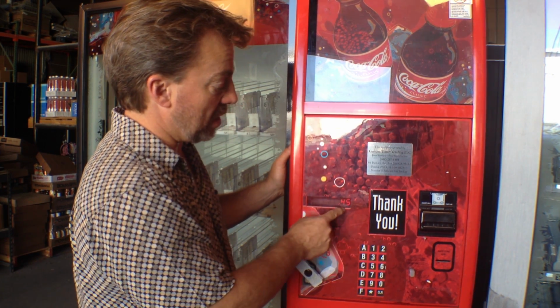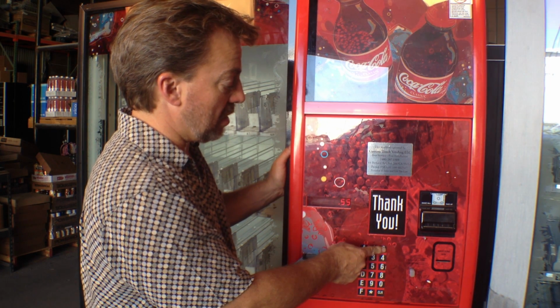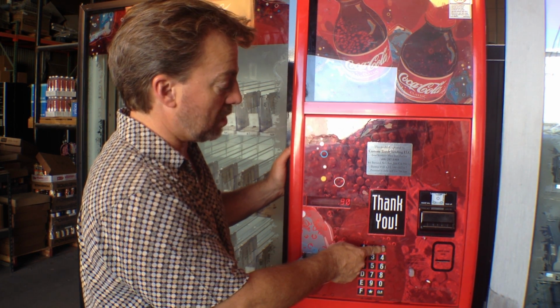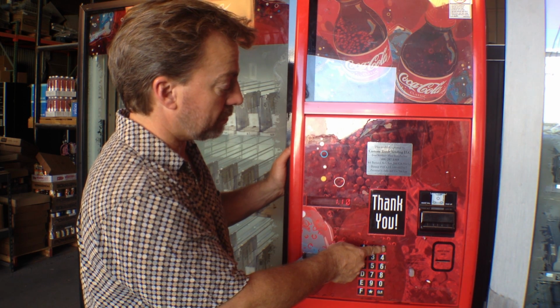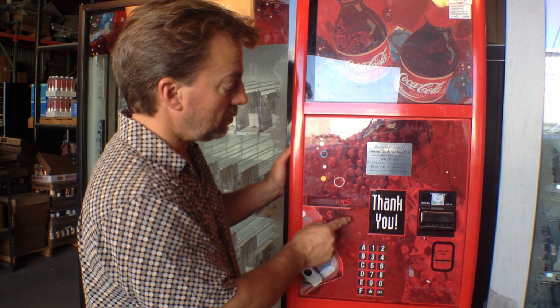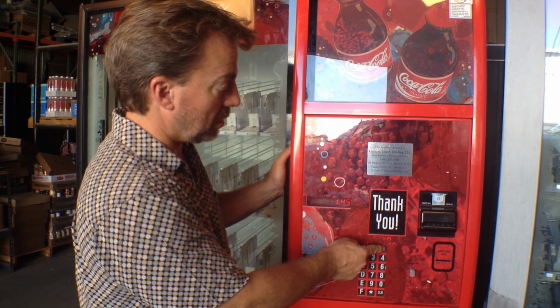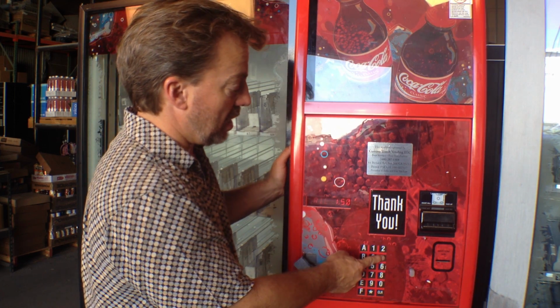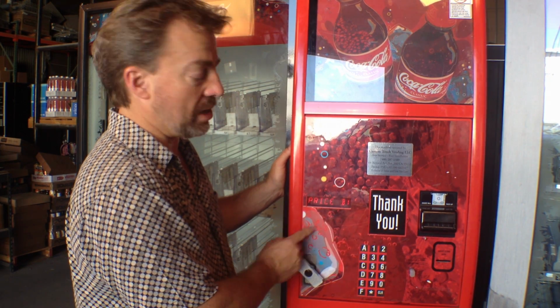I hit 4 for enter. Let's say we want this item to be $1.50. I just hold down the 2 until I get to $1.50. Now I'm at $1.50. I want that price. I hit enter. Price B1 is now $1.50.